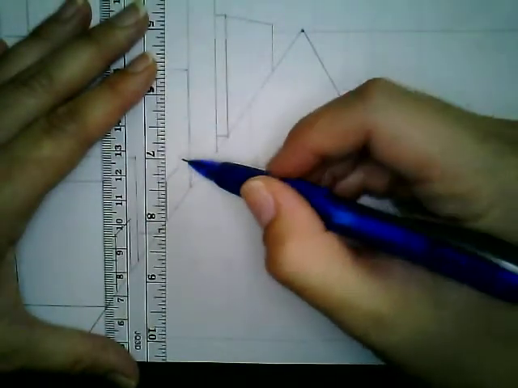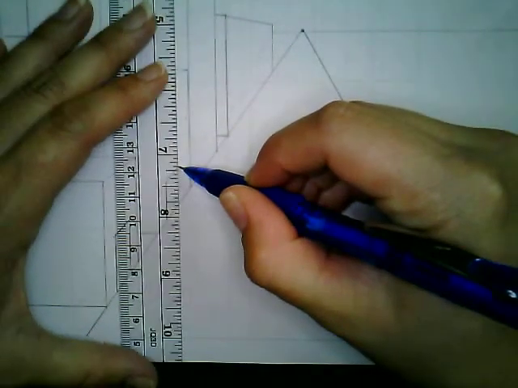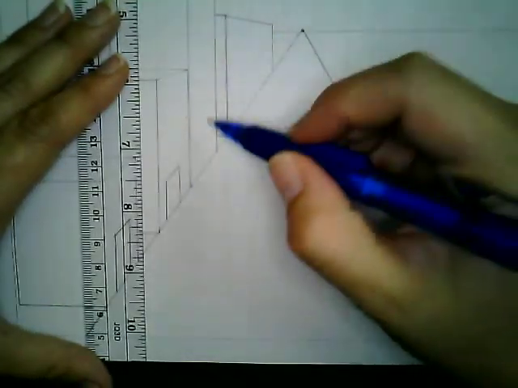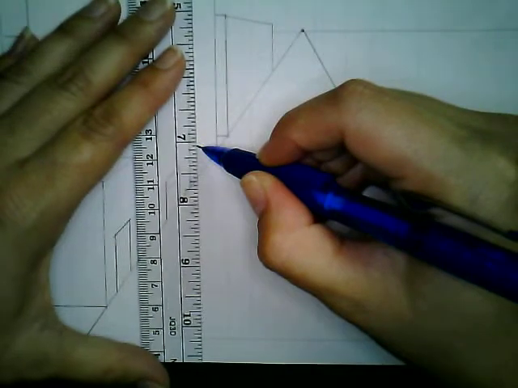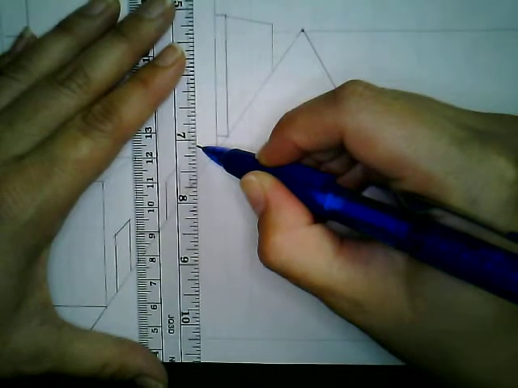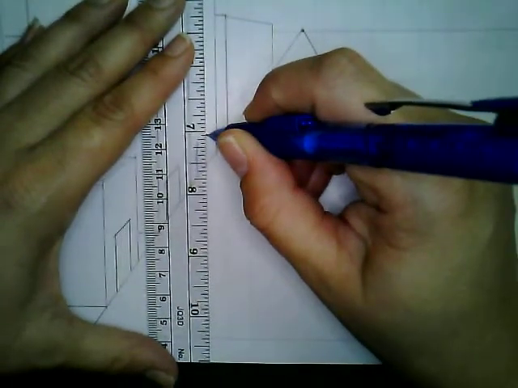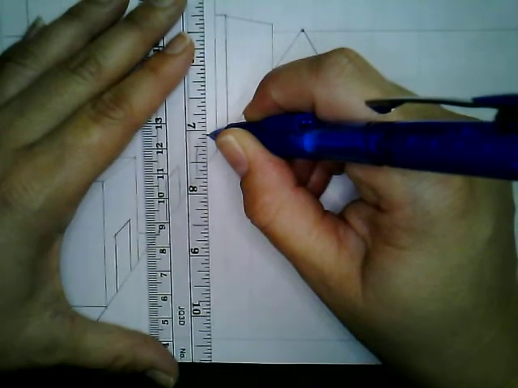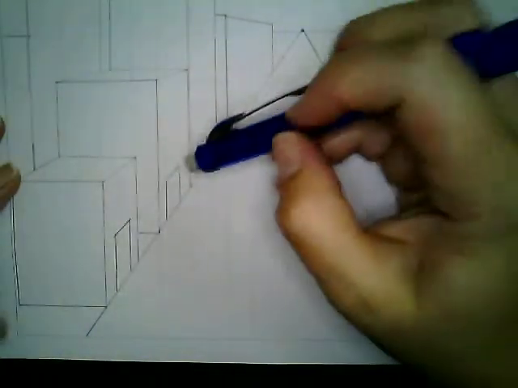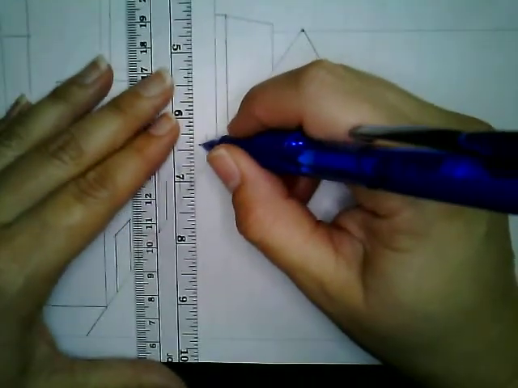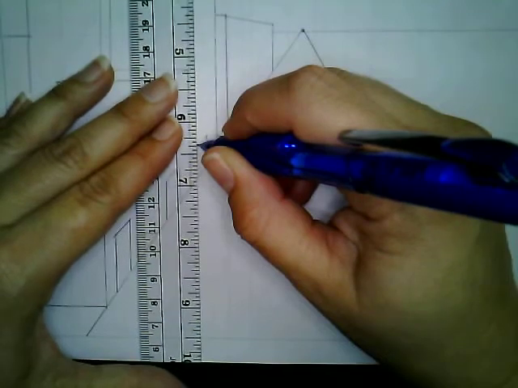You see that? And all I have to do is just make sure that the sides of the doors are a perfect vertical. So make sure you're lining up your ruler to the bottom of your paper. If I want to make my doors wider, you know how there's some buildings that have like double doors?